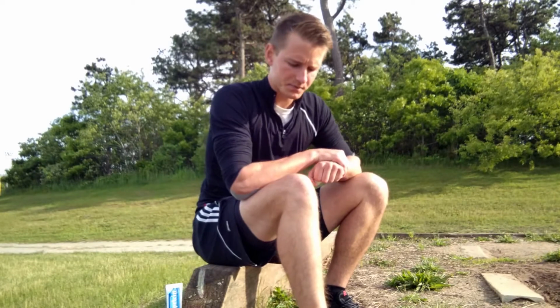But the biggest thing you're going to want to do is work on strengthening this specific muscle. Strengthening this and stretching it, with your toe down, and that's going to do the most for that specific muscle.